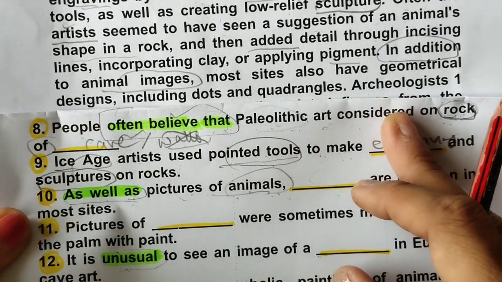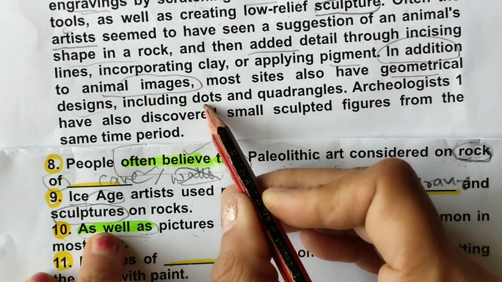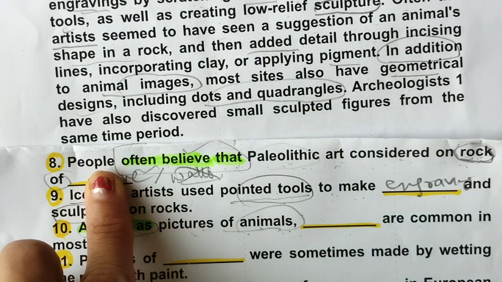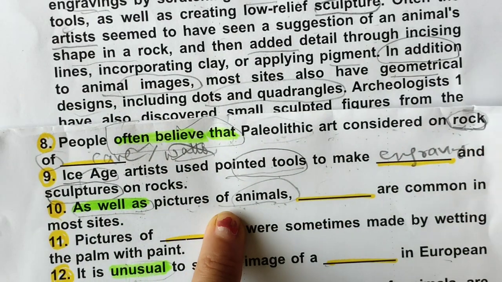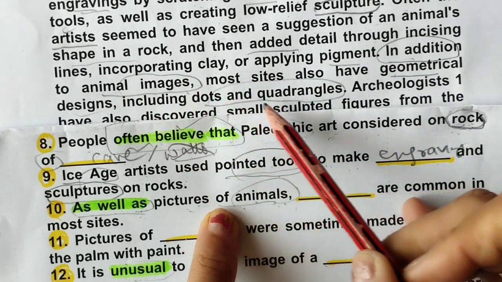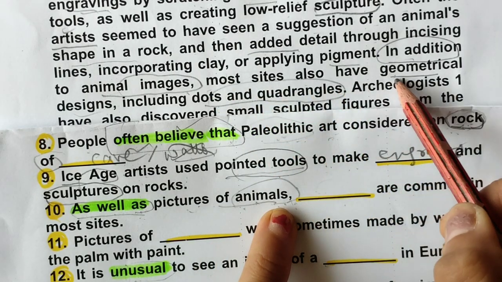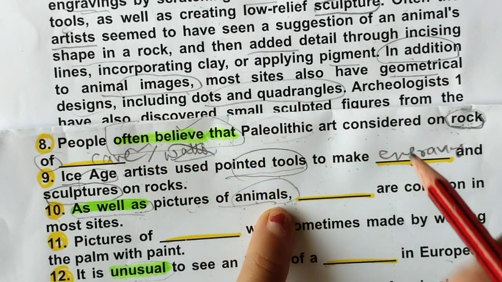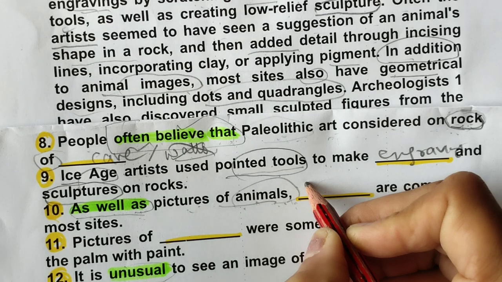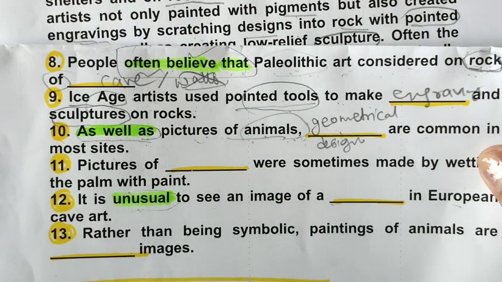Okay, in addition, apart from that, most sites have geometrical designs including dots and quadrangles. So geometrical designs will come here, as well as pictures of animals. See this. In addition to animal images, dash, bracket, comma is there. Most sites also have geometrical designs. As well as means also has come, so here geometrical designs. Now this paragraph is done. We will move on, for these three questions, to paragraph F.